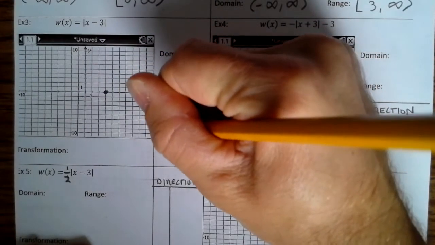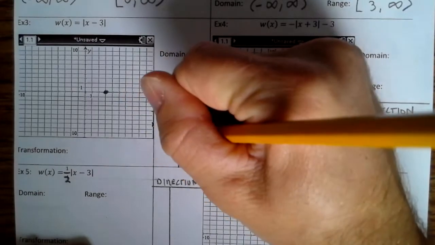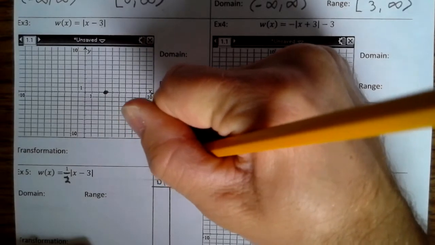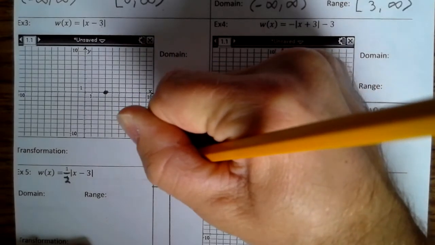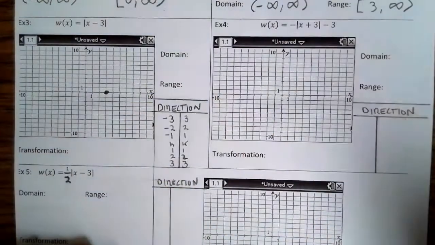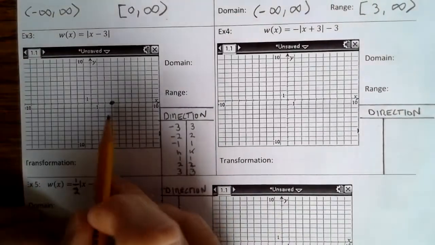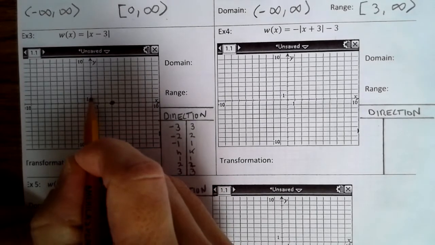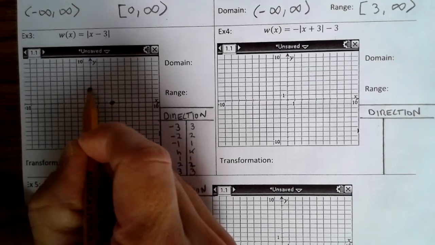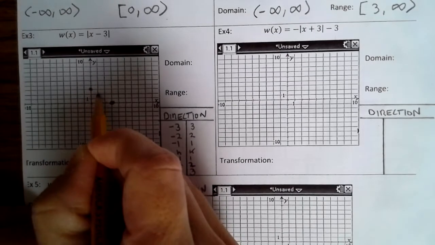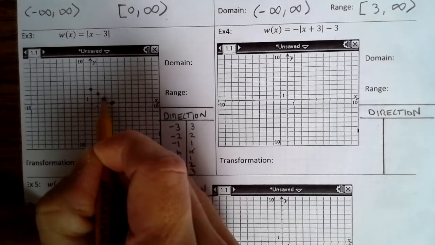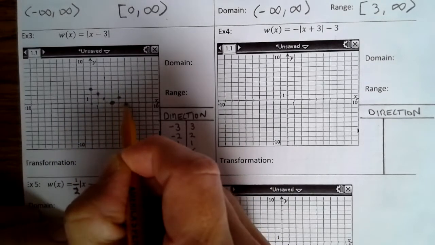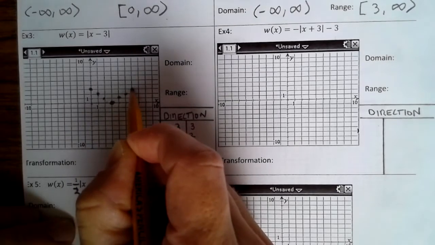3, -2, 2, -1, 1, HK, 1, 1, 2, 2, and 3, 3. So from here we go left 1, 2, 3, up 1, 2, 3. Left 1, 2, up 2, left 1, up 1 from the vertex. So right 1, up 1 from the vertex, right 2, up 2 from the vertex, right 3, up 3 from the vertex.